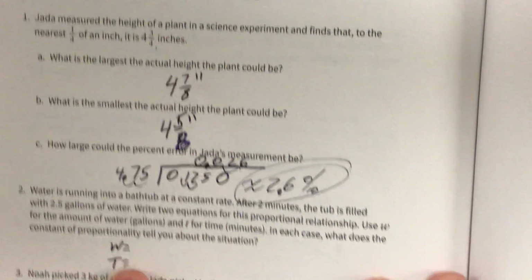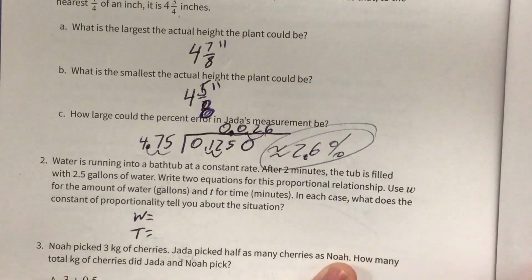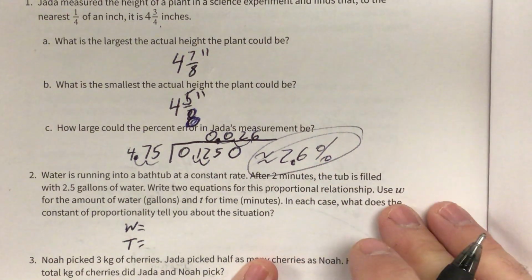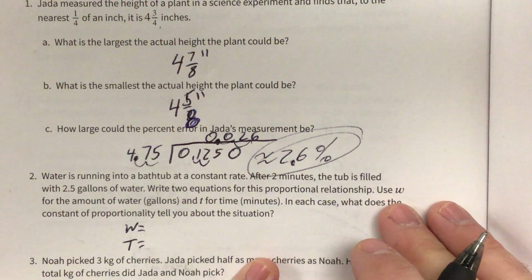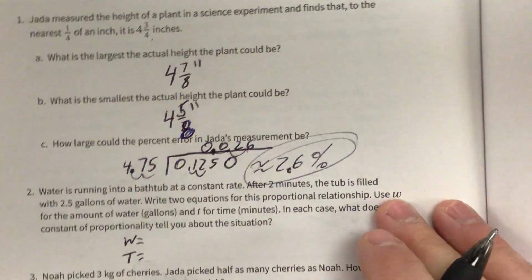So we need 2 equations here. So first of all, yes, Reed? Can I give an equation? Sure. W equals T times 1.25. Okay, how'd you get 1.25?